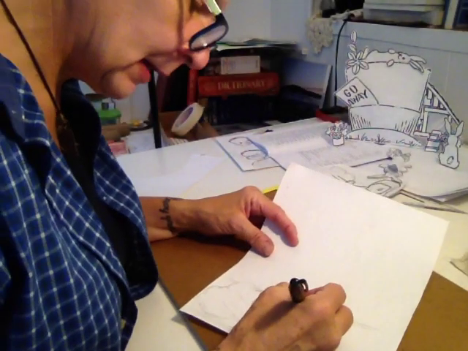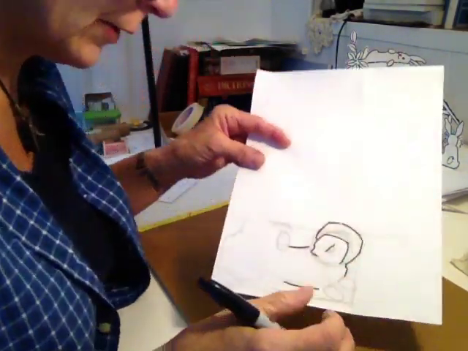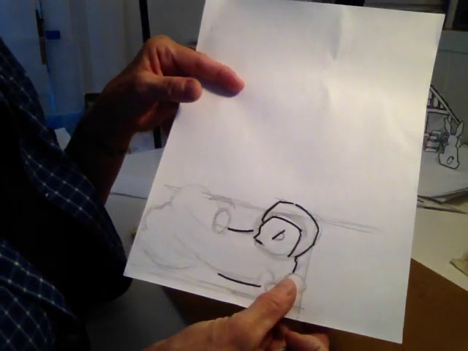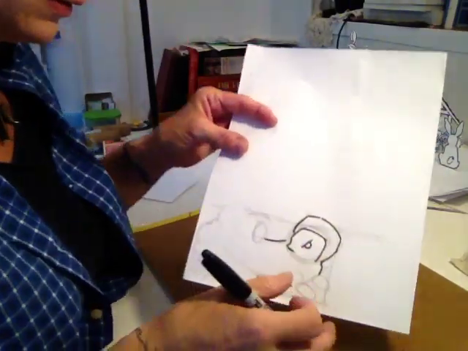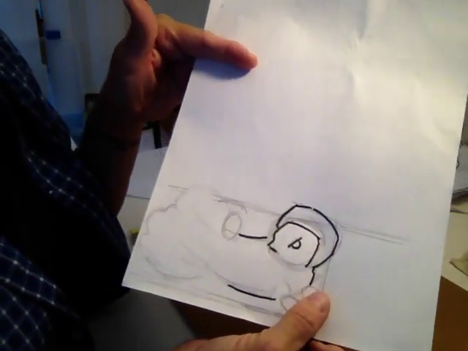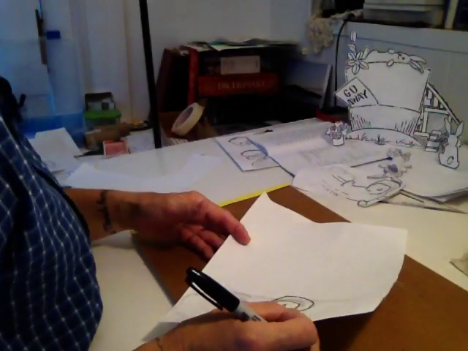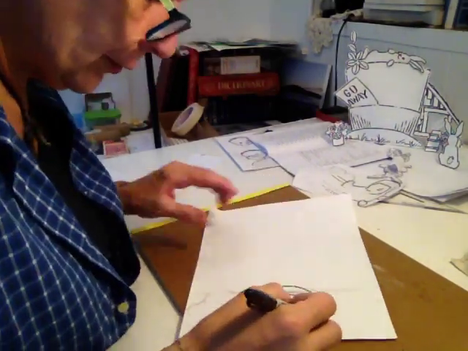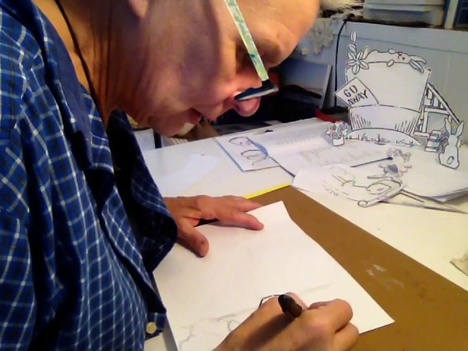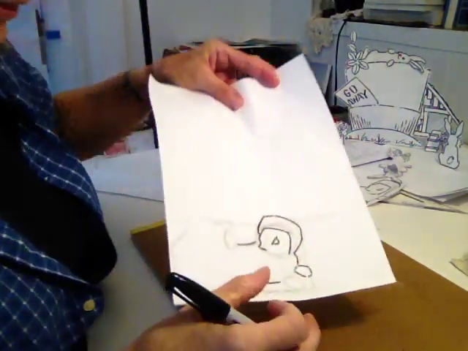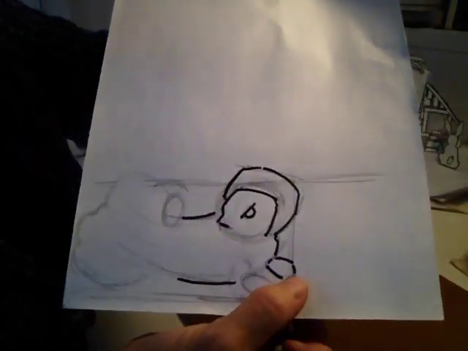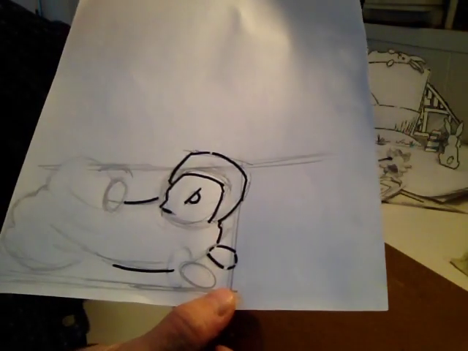Let's try the eye. He's angry, so his brow comes down like that. And then the half circle, which is his eye. Now let's do his paws. And I like to do them in broken lines instead of solid lines, but you do what you like.